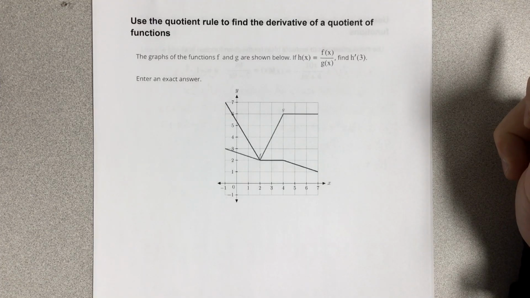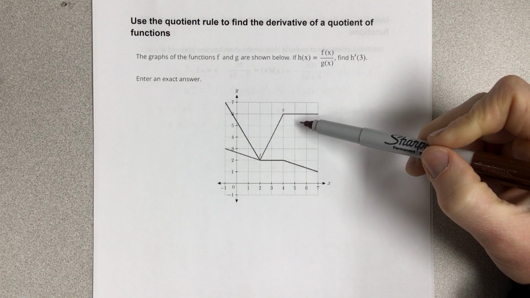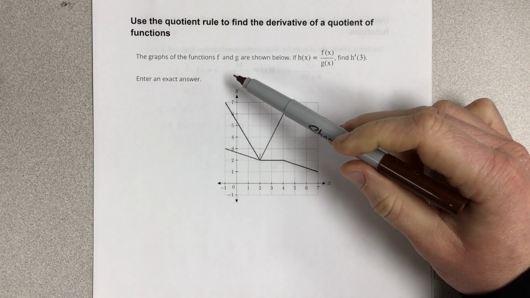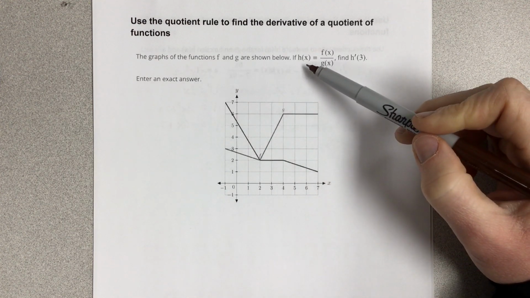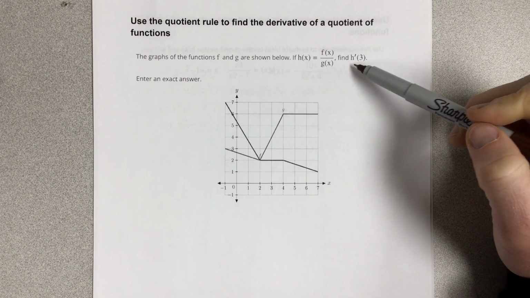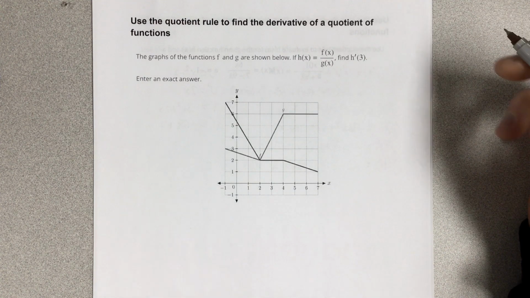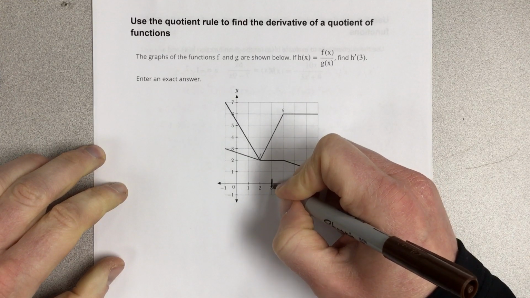In this video, we're going to use the quotient rule to find the derivative of a quotient of functions. And we're going to actually use the graphs here to do this. So it says the graphs of the functions f and g are shown below. If h of x is equal to f of x over g of x, find h prime of 3. So we're going to be looking at this x value of 3 when we solve this problem.